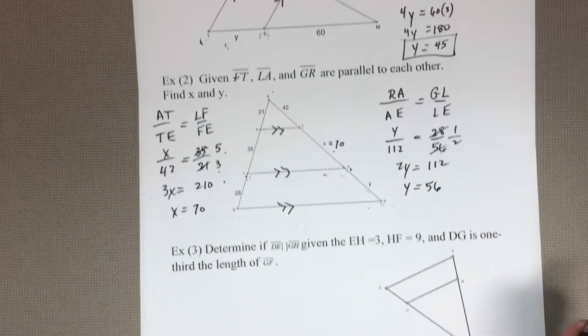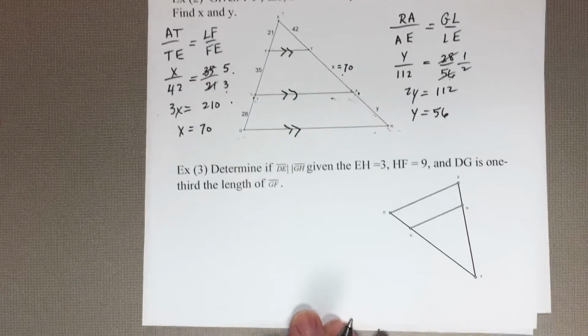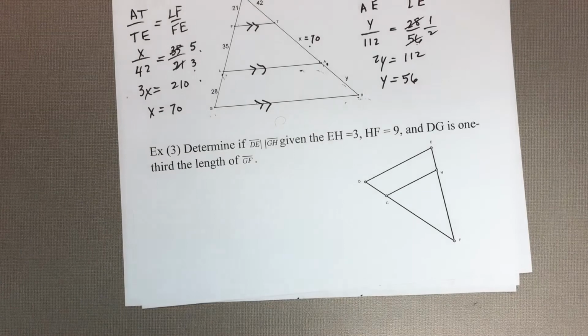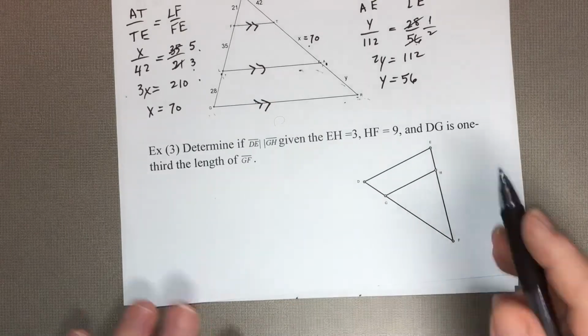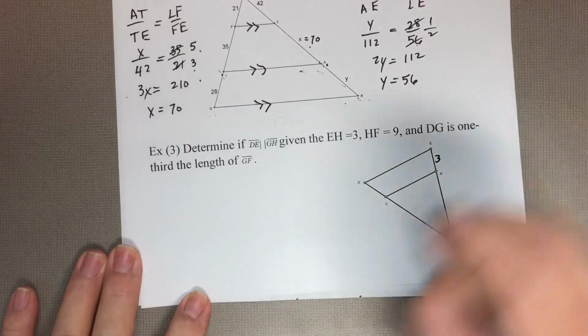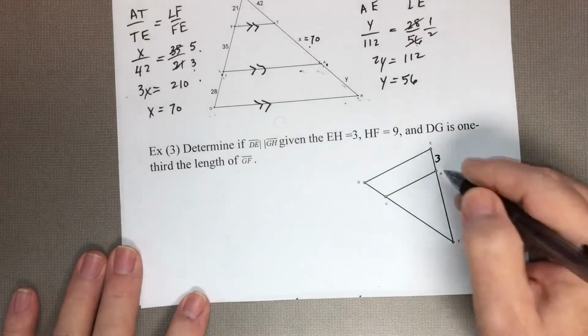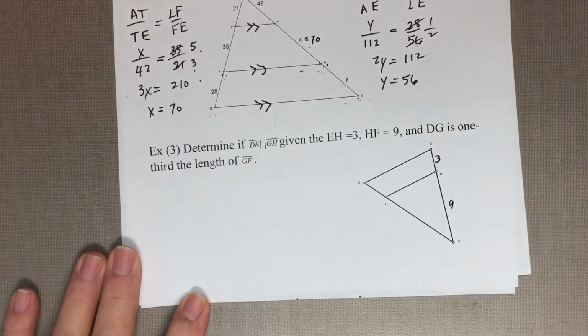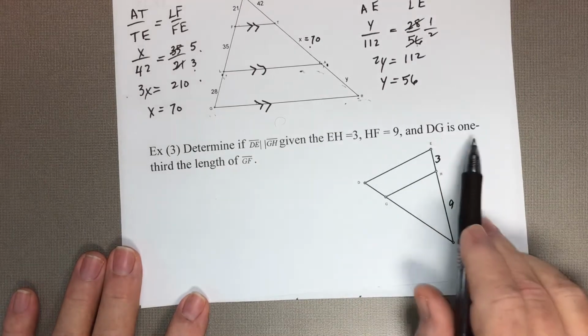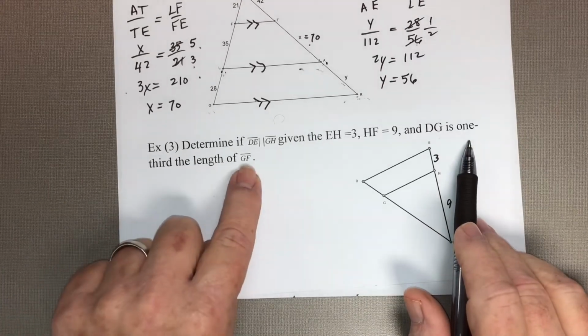You'll get the same result. You can try it if you need to. All right. Example number 3 says, determine if segment DE is parallel to segment GH given that EH is 3, I'm going to write that on there, and HF is 9, okay, and DG is 1/3 the length of segment GF.